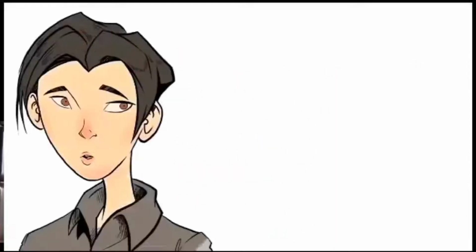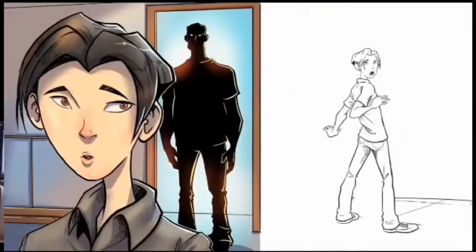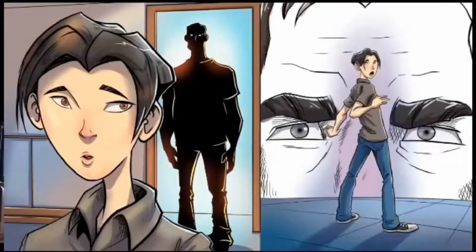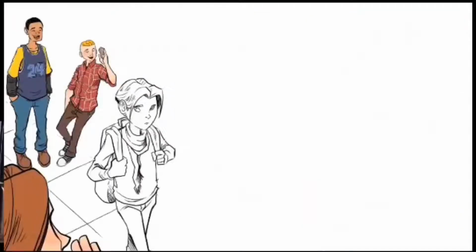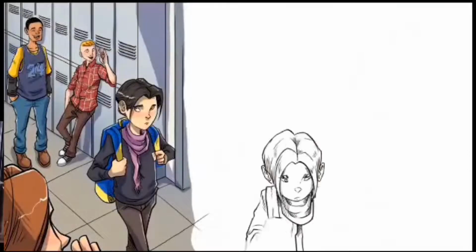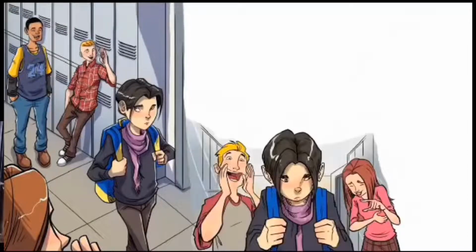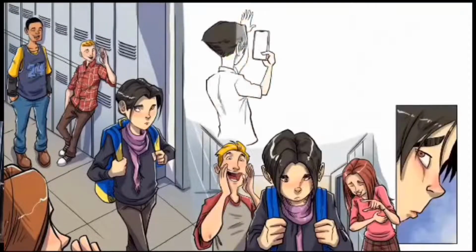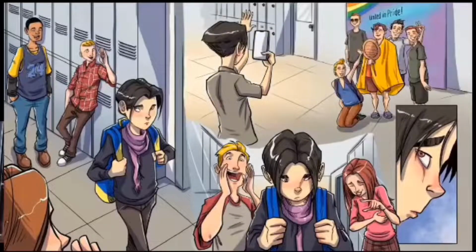One of the examples is claiming a person is gay, lesbian, or bisexual when it is untrue in an attempt to harm his or her reputation. Another is telling someone that a certain person cheated on his taxes or committed tax fraud.